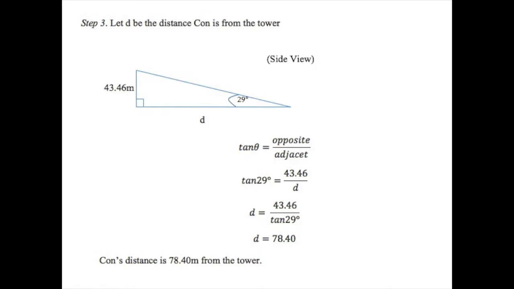The height of the tower is constant for both Val and Con. Therefore, two of the parameters for Con are now known. The students can apply trigonometry to solve a right angle triangle, more specifically the tangent function, to find how far Con is away from the tower, since the opposite side and angle are now known and they need to find the adjacent side. So let d be the distance between Con and the tower.